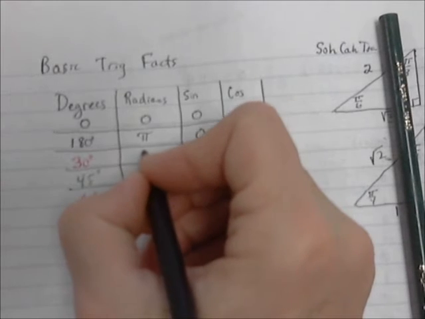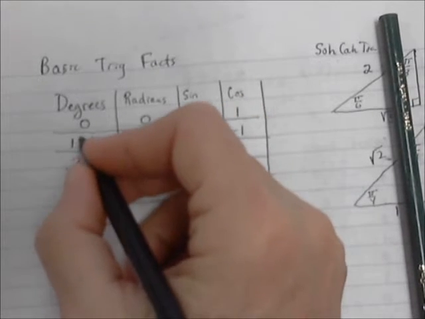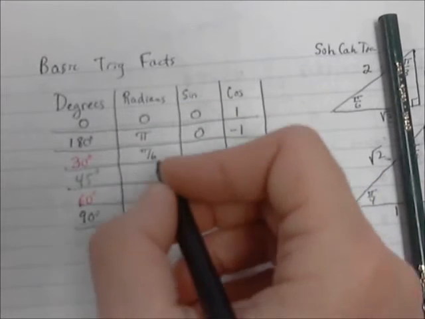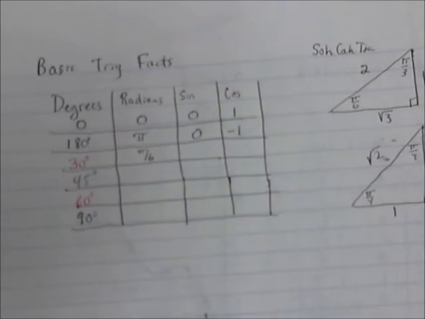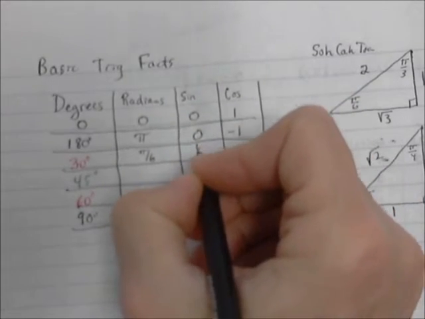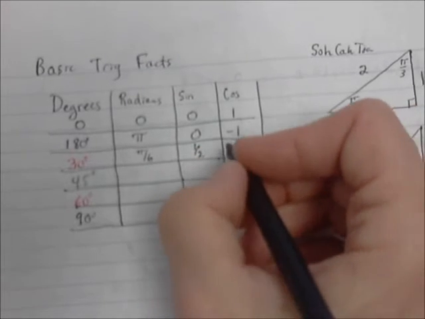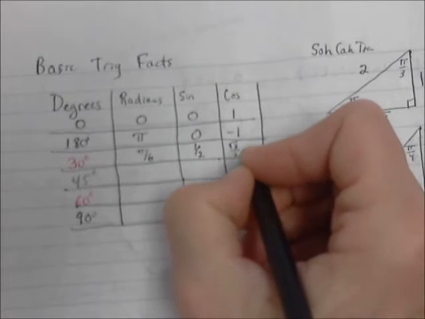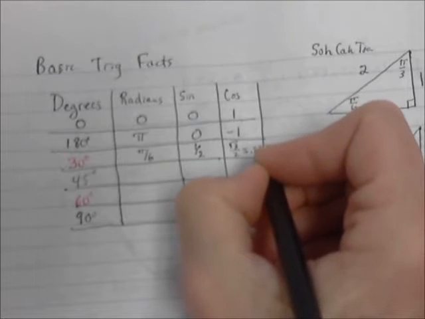30 degrees is pi over 6 radians. That's because 30 over 180 is 1/6. The sine of a 30 degree angle from SOHCAHTOA is 1/2. You need to know that off the top of your head. The cosine of 30 degrees is the square root of 3 over 2. And if we were to graph that, that's approximately equal to 0.87. Just so you know on a graph where to put that, square root of 3 over 2.